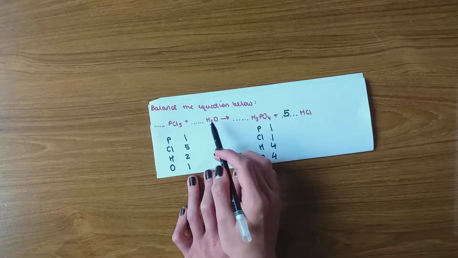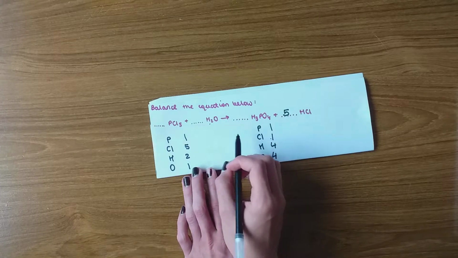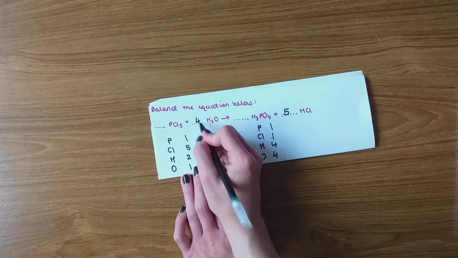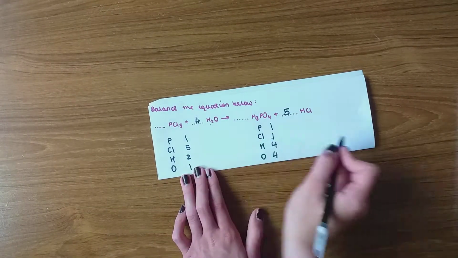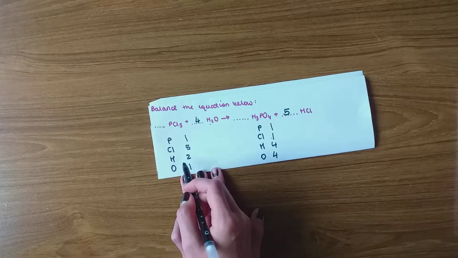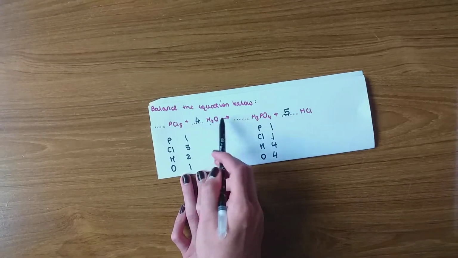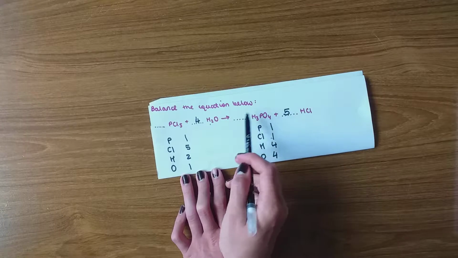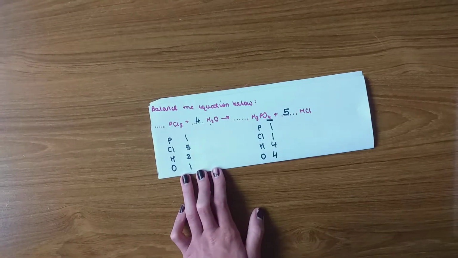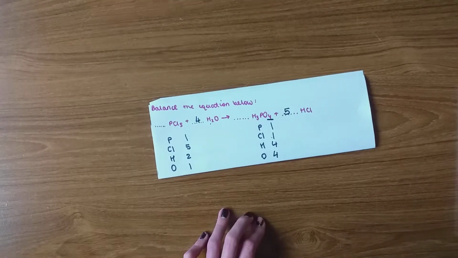So what we can do is just put the 4 here. We've got 8 hydrogens on either side now. And now we just got to check the oxygens if they match. So we got 4 oxygens on this side, and we haven't done anything to this substance, so there's still 4 oxygens on this side. So the question is finished.